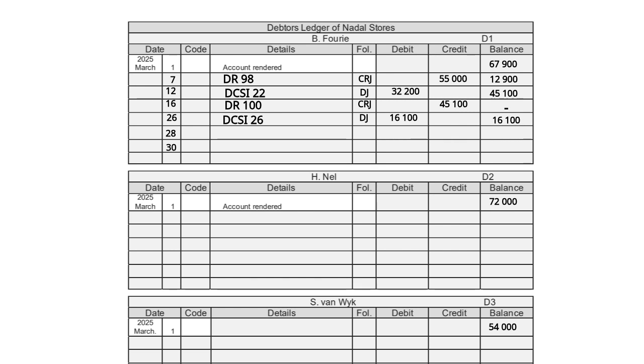Then on the 28th, Fourie returned stock to the value of 1820. A return is always recorded in my debtors allowances journal. A duplicate credit note will be my details. The return is 1820 credited. It will make his debt go down. And now my balance is 14,280.